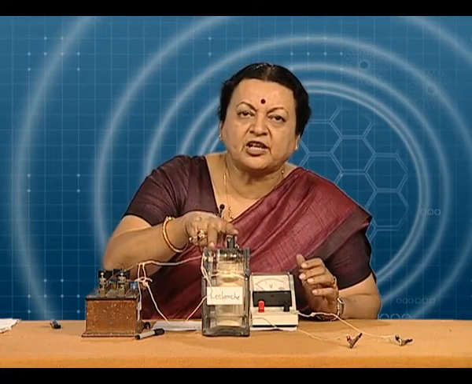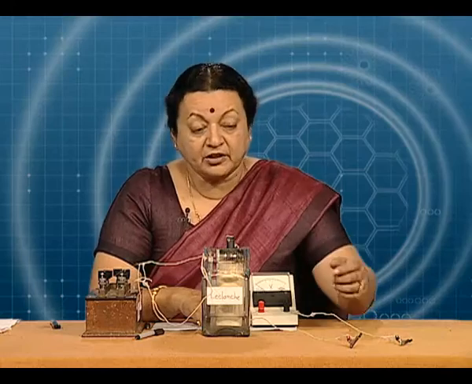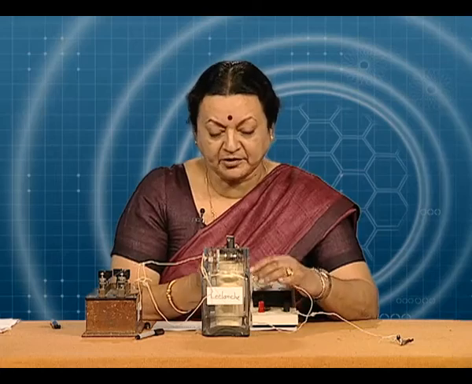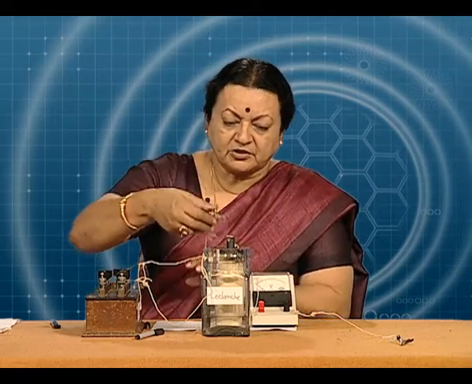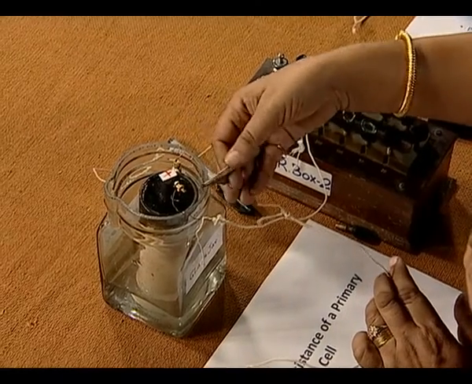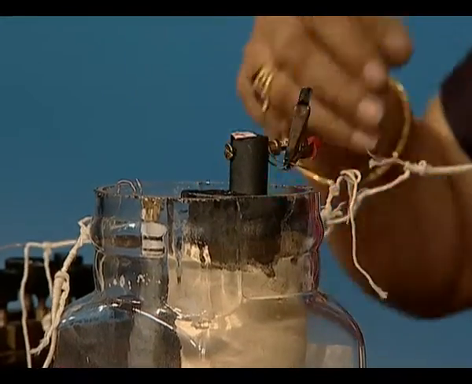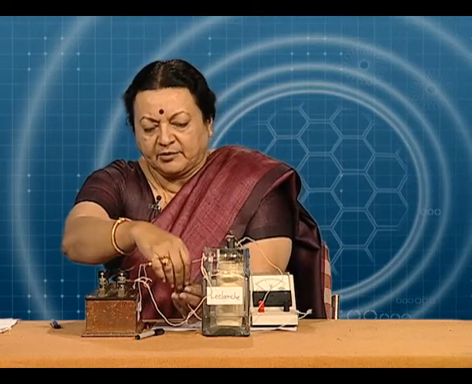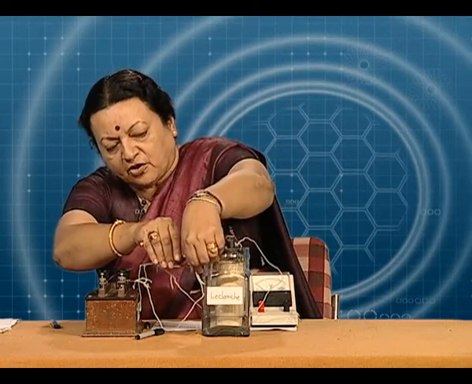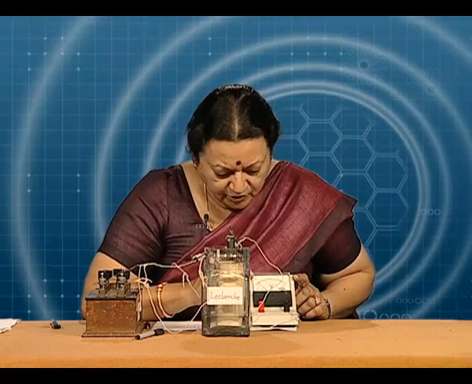Let us check out what is the potential difference across this here. I wonder if you are expecting anything different to have happened. Let us check it out. The positive of the voltmeter goes to my positive terminal, and the negative of the voltmeter I am attaching here to this zinc rod. Notice how low this potential difference is. Initially, when this was not connected, the potential difference was 1.4 volts. Now that current is drawn in this external circuit, the potential difference across the two terminals has dropped.